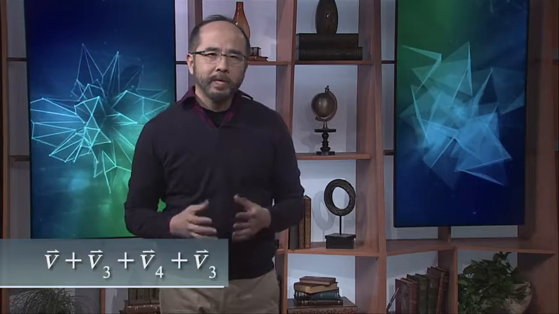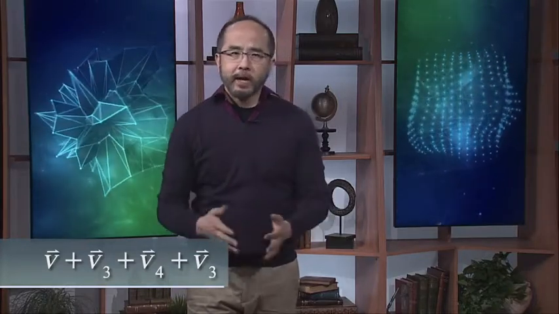Once you realize this, you can easily see that because addition is commutative, notice that the order of addition mod 2 doesn't matter, then the order of addition of vectors doesn't matter either. So the final configuration can be expressed as v plus v3 plus v3 plus v4.